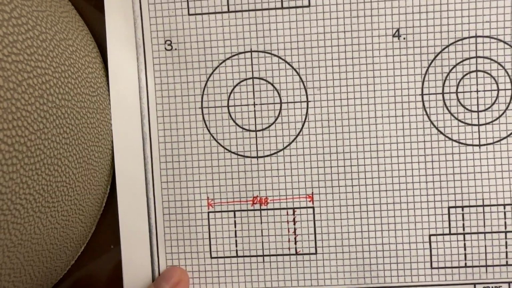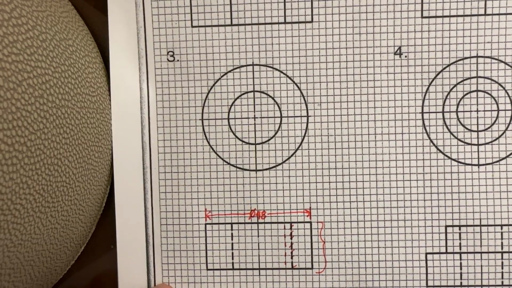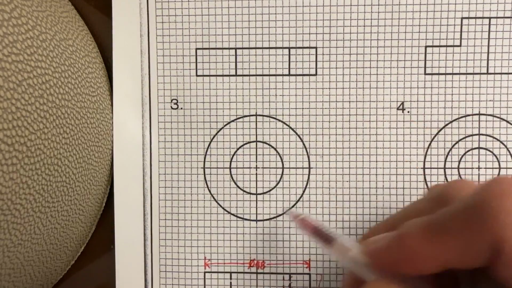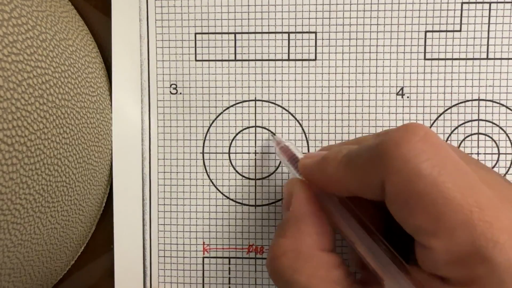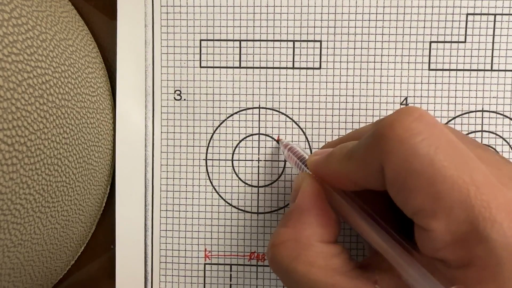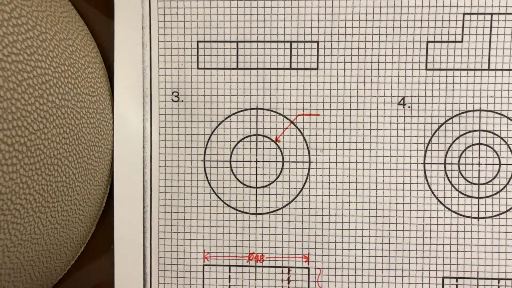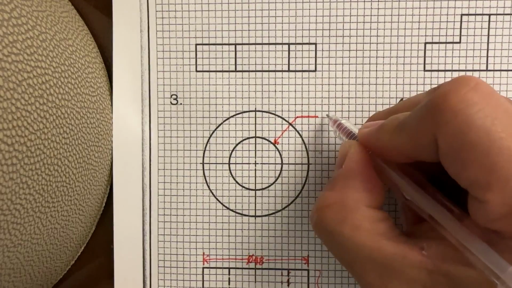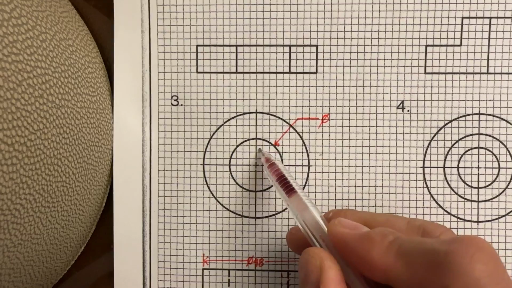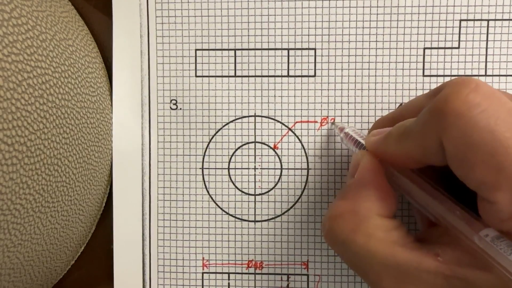Okay. All right. You need to dimension the height. So I'll leave that to you. So go put the dimension for the height. But the last thing that you have to add for number 3 is the dimension for this inner circle. So I could draw my leader line this way, 45 degrees diagonal line, then going outside of the circle, and then put my diameter symbol, and let's count. There should be 1, 2, 3, 4, 5, 6, 7, 8. 8 times 3. So this is 24.